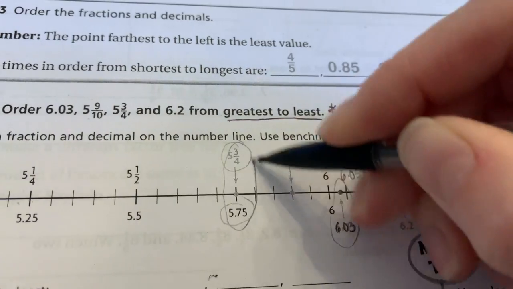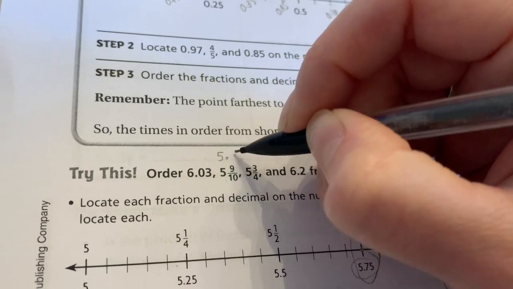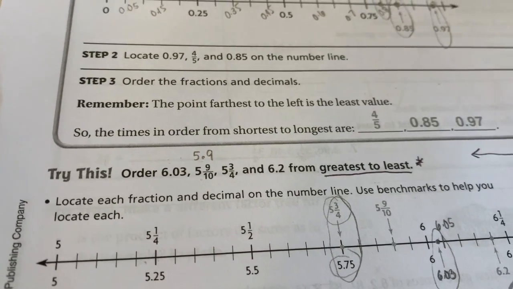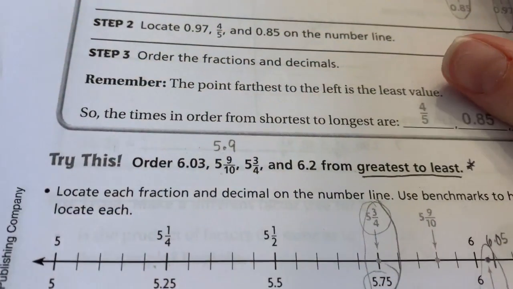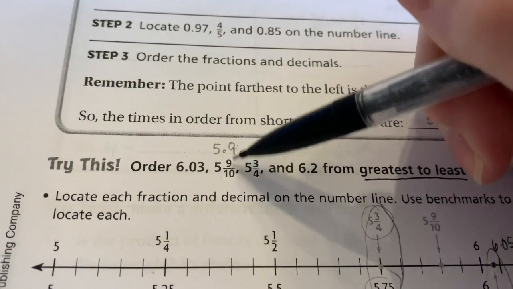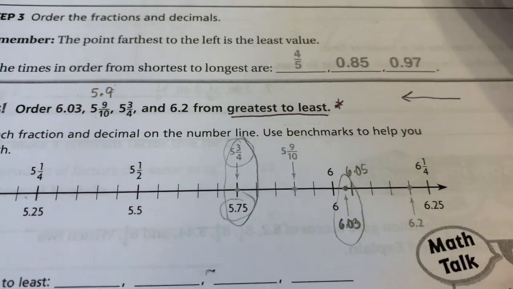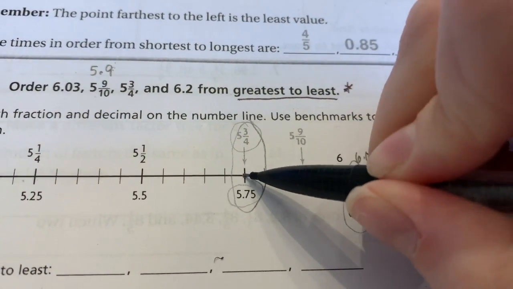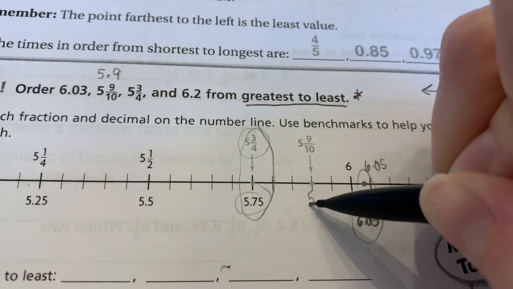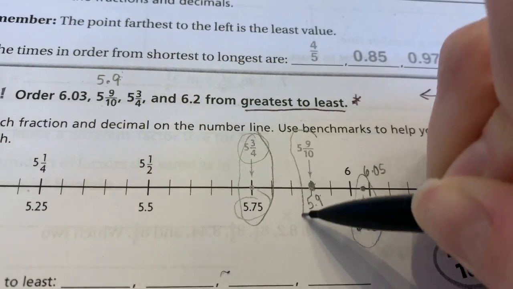Okay, so now we have two values. 5 and 9/10, that's the same as 5.9, right? Now you guys hopefully are seeing why I said this year how important it is to say your decimals and your fractions correctly, because it's easy to interchange them like this. Oh, 5 and 9/10, that's 5 and 9/10 written as a decimal. So I can find that here. So this is 0.75, this is 5.8, then this is 5.85, and then this is 5.9, which is 5 and 9/10. Okay, so here it is.